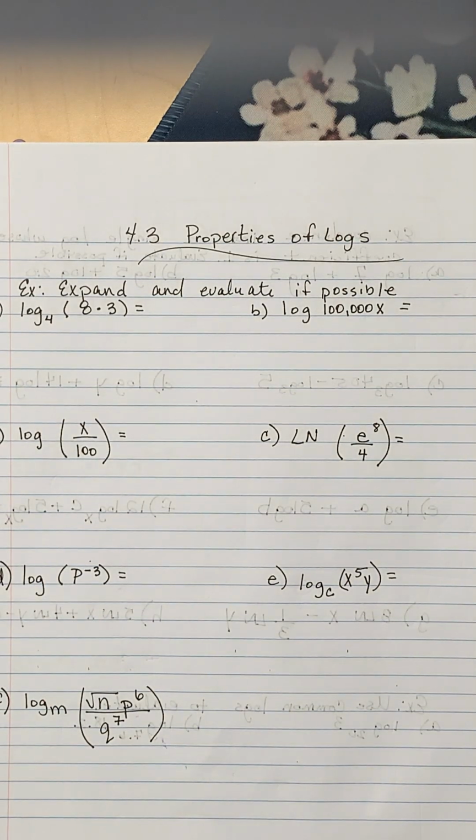All right, so this next section is 4.3. It's my favorite, but it's all about being able to see the pattern. So that's what's kind of rough.